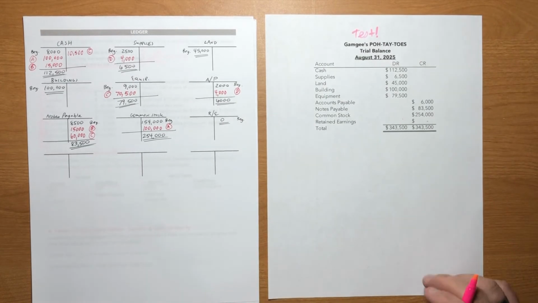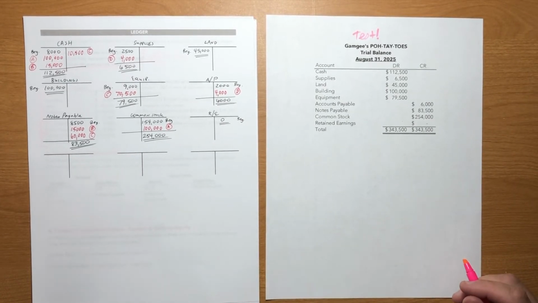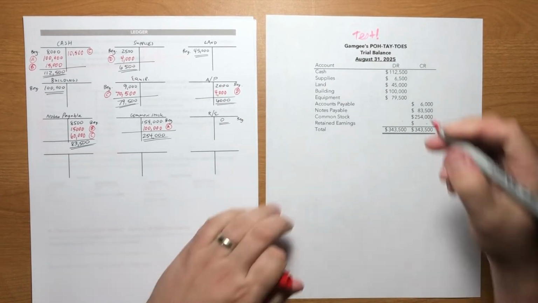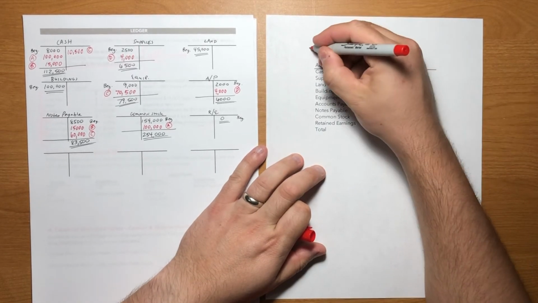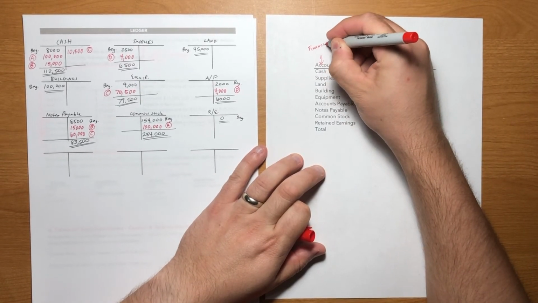Now, a trial balance is listed in a particular order. We list our accounts in financial statement order.